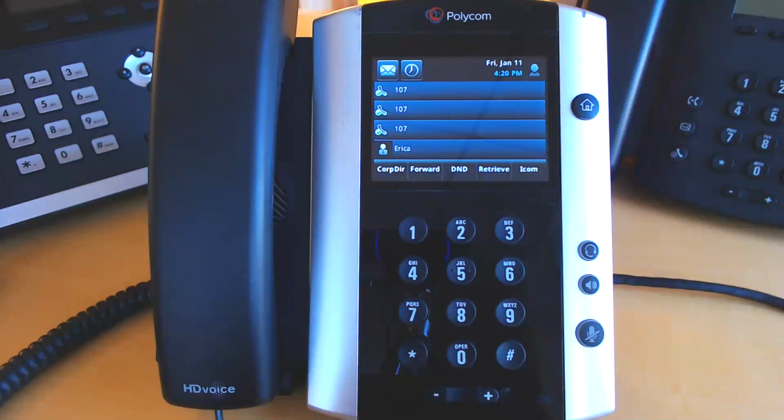If you are parking a call for yourself, it is recommended that you use your own extension, simply because it is easy for you to remember and there is most likely not another call already parked there. If you're parking a call for someone else to retrieve, it is recommended to use their extension because it is easy for them to remember.